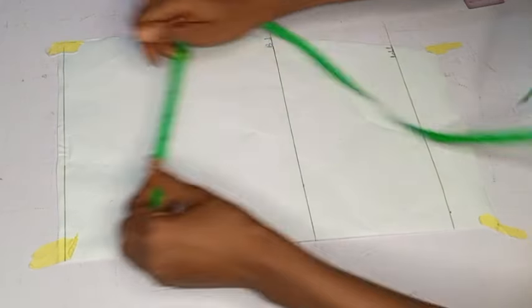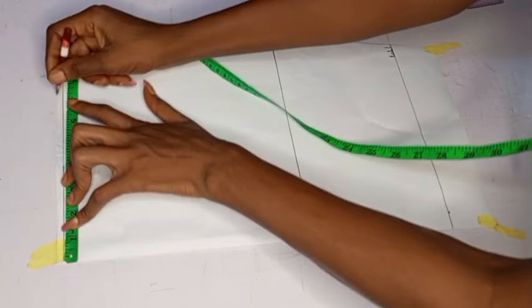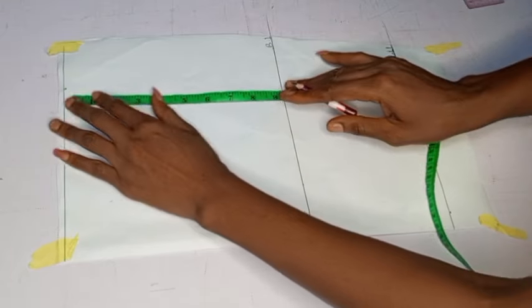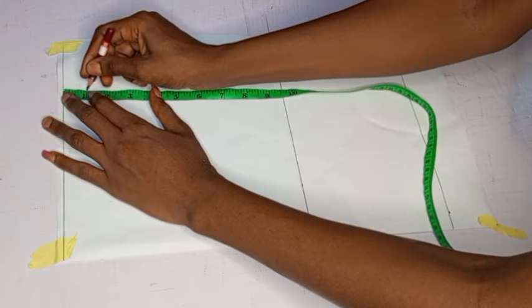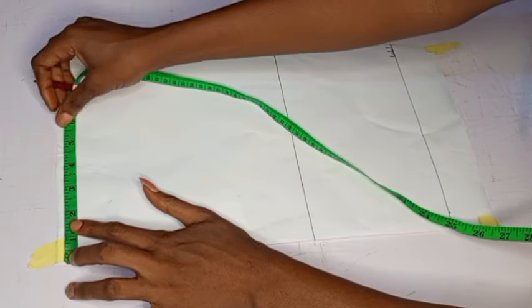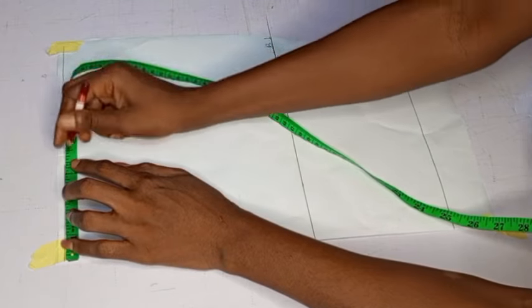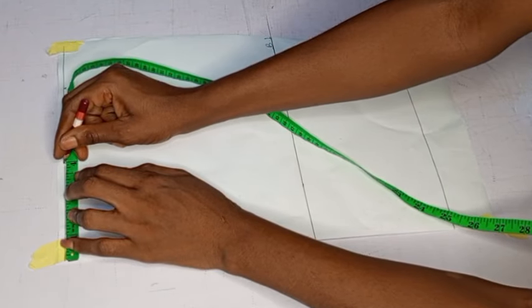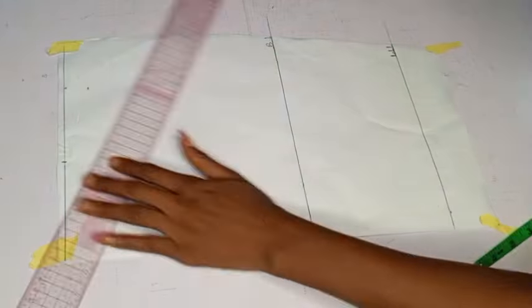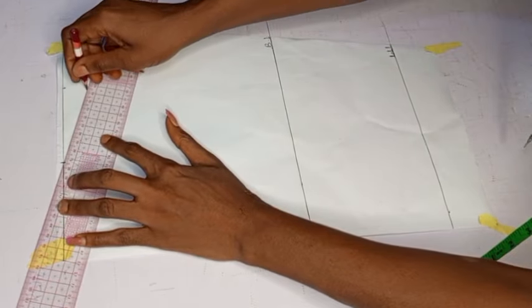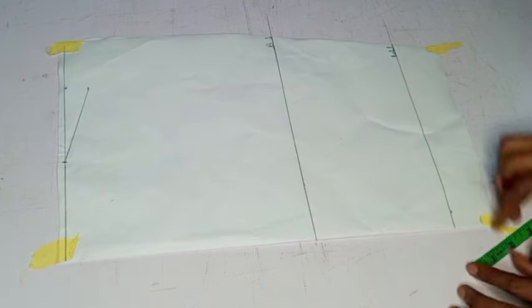I'm going to come to the shoulder line and divide my shoulder by 2. My shoulder is 15, divided by 2 is 7.5. At that point, I'll come down by 1 inch for my shoulder slope. For the neck width, if you look at the thumbnail, you can see that the neck width is kind of wide. So it depends on how wide you want it. I'm marking 4 inches for the neck width, and I'll connect from the shoulder slope to that point.